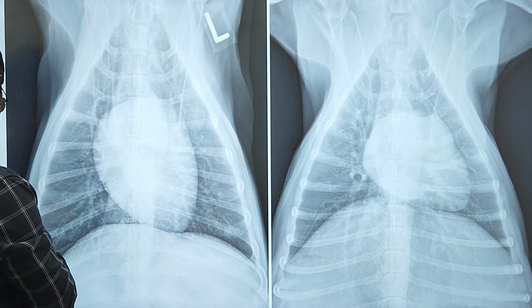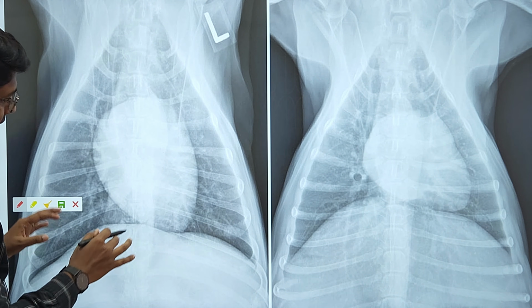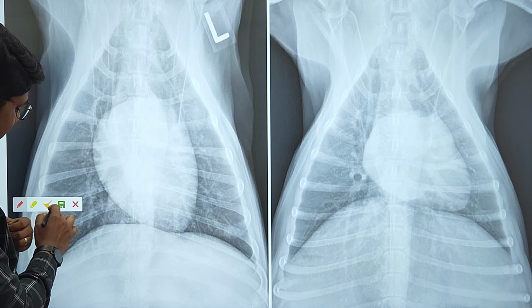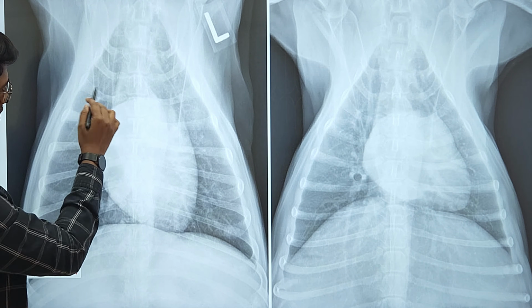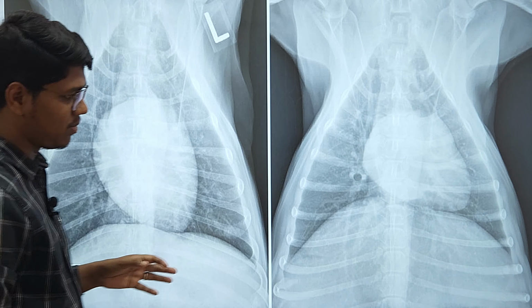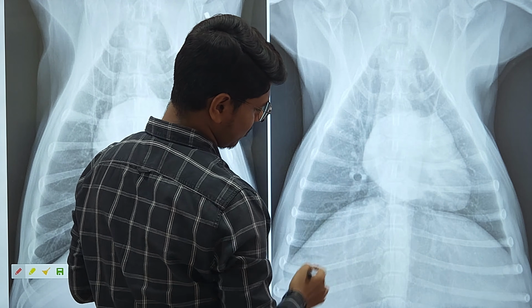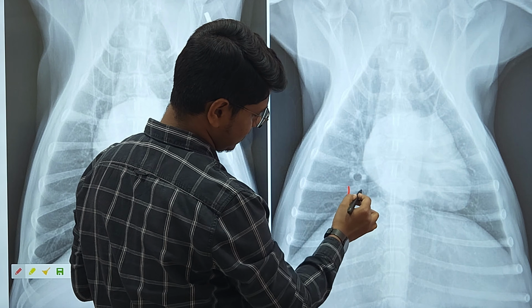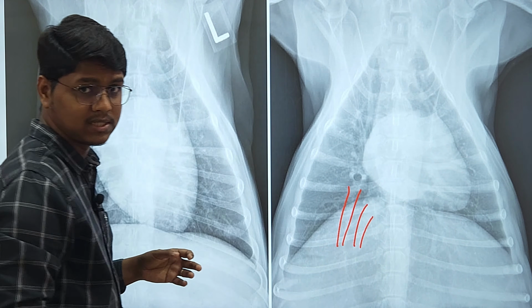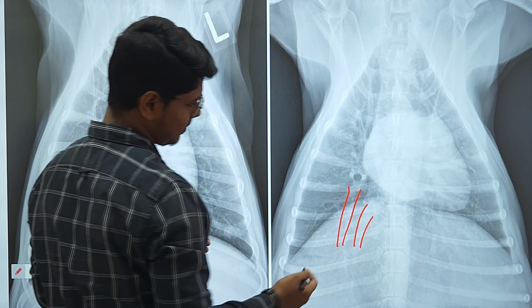This is also a VD or DV view. We can see that it is not completely black, which would be air opacity. There is some heterogeneous opacity. It is not exactly black. You can find some networks which are basically the blood vessels. Here you can identify two major blood vessels. Here is one vessel, here is another vessel. Can you name these vessels? These are caudal pulmonary vessels.